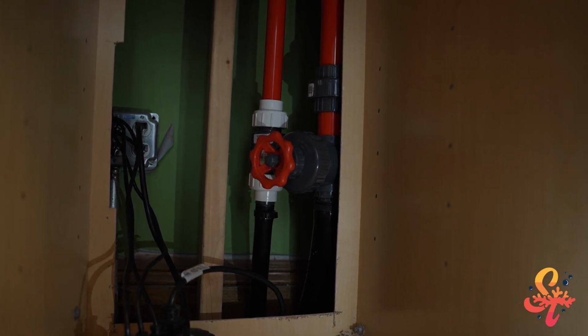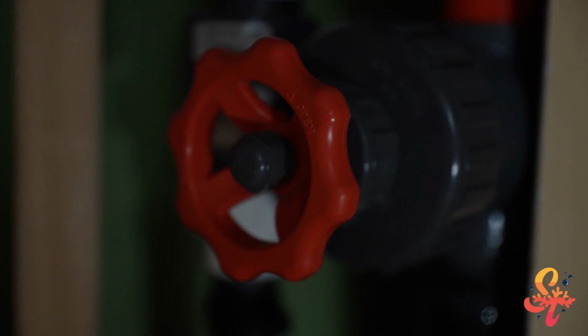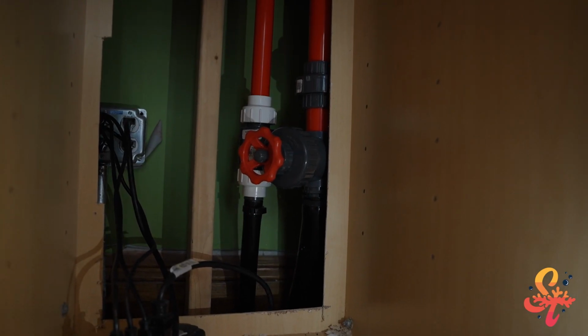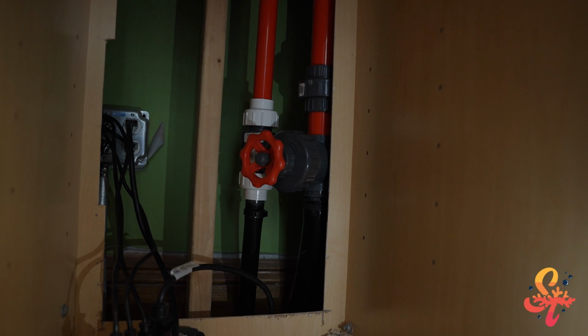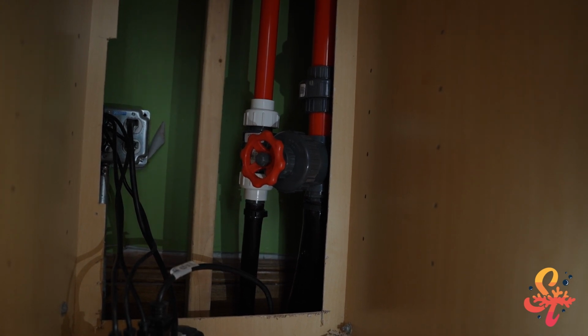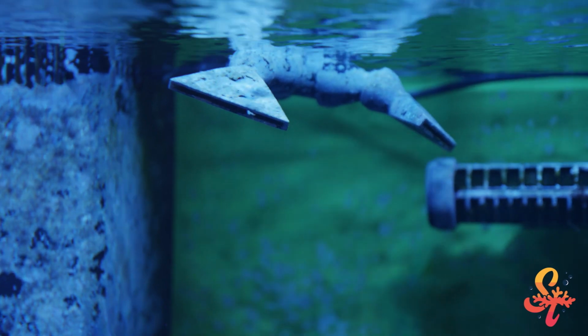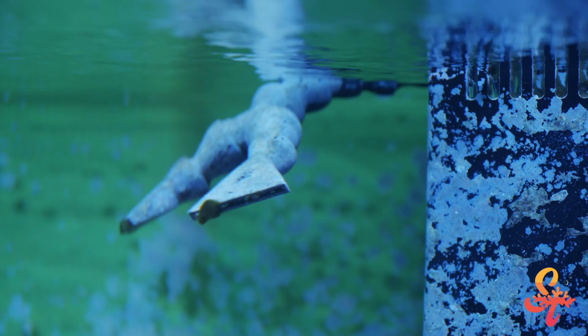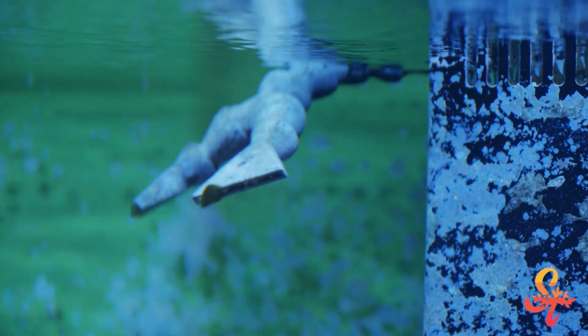So this main drain on this side has a gate valve. This has a siphon, so it pulls as much water as possible. And then you tune the gate valve down in order to help reduce sound, which is why this tank is so quiet up here. On each side of the overflow box, we have a return line, so this is where the water is getting pushed from the sump back into the tank.